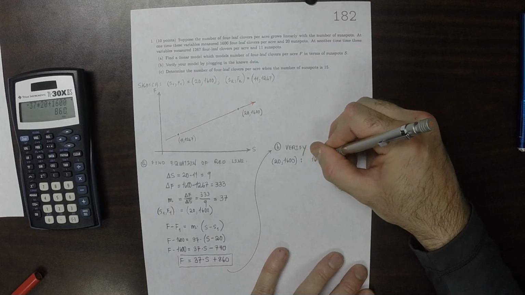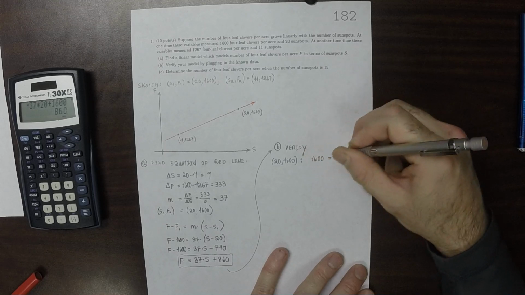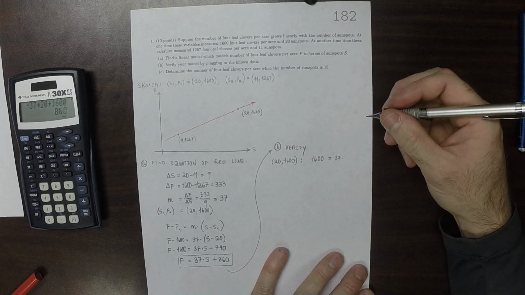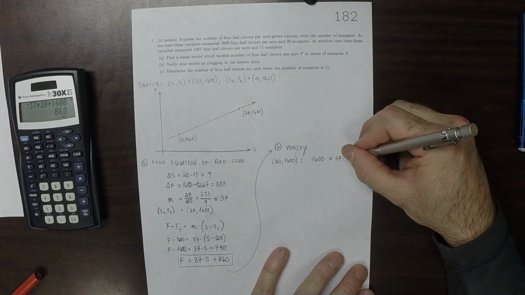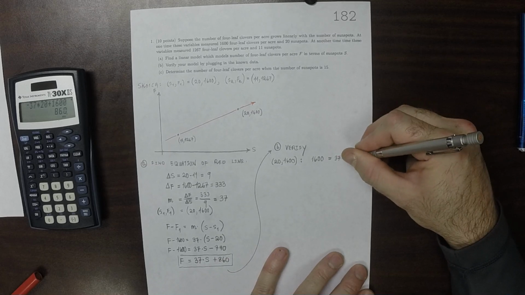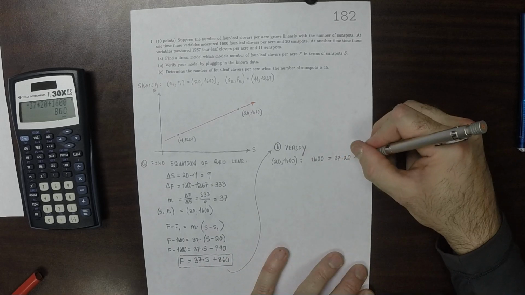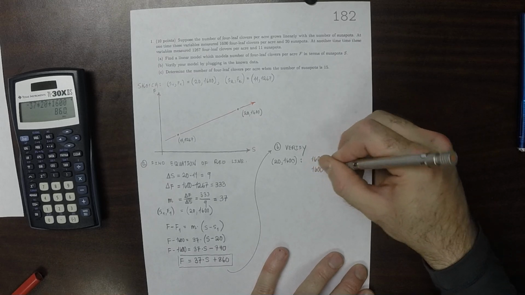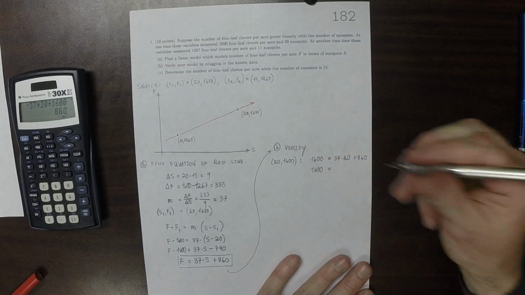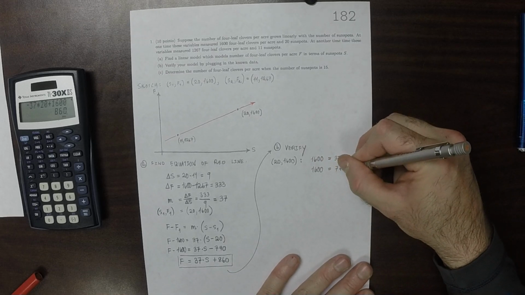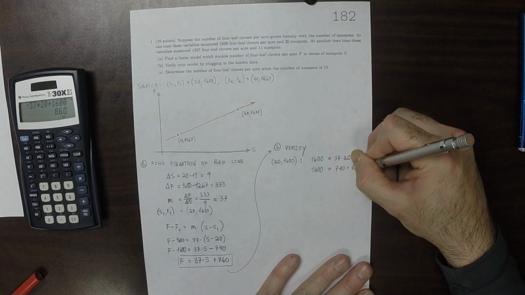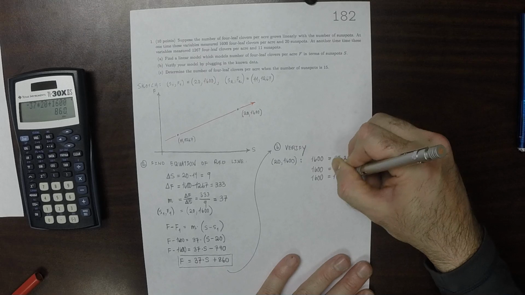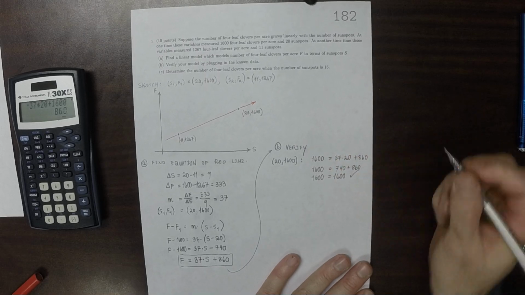So the equation would read 1600 equal 37 multiplied by 20 plus 860. So 1600 is, well, that'd be 740 plus 860. So 1600 equals 1600. Good. That's true.